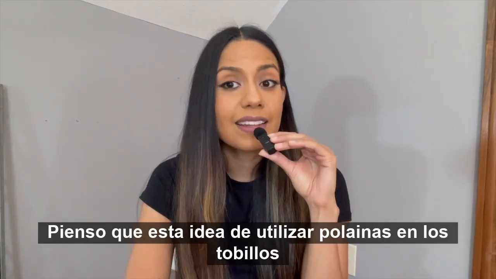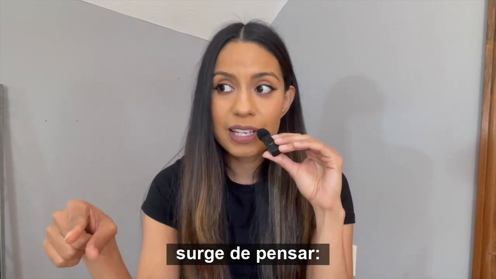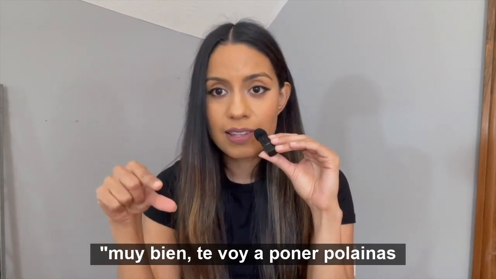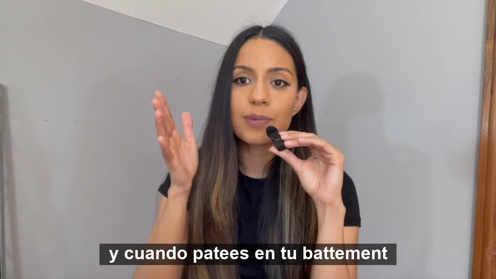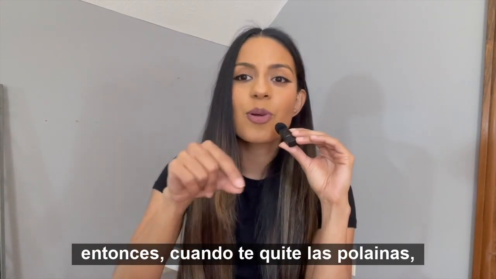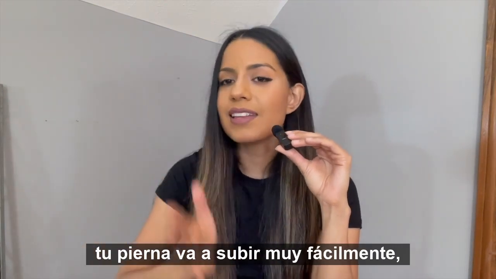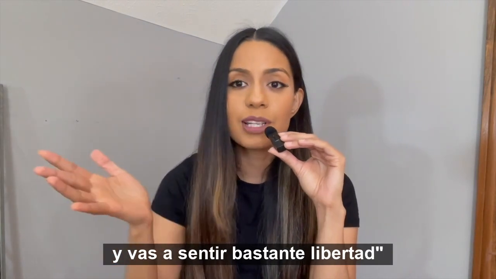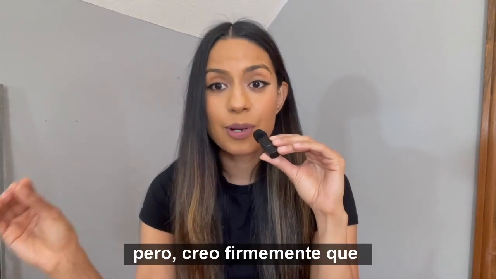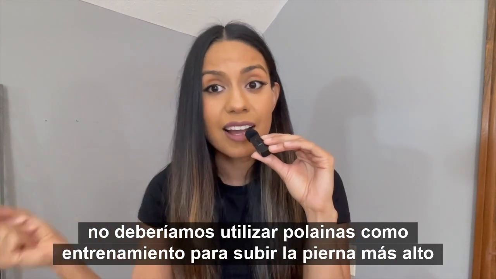I think that this idea of using ankle weights to get the legs higher comes because they think, okay, I'm going to put on ankle weights, and when you kick into your battement, all of your muscles are going to be working against resistance. So when I take the ankle weight off, your leg is going to go up so easily and it's going to feel a lot of freedom. And that's true in terms of sensations, but I do believe that we should not use ankle weights in order to get the legs higher.